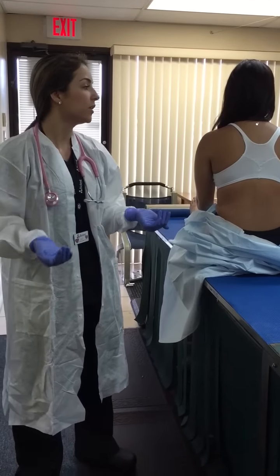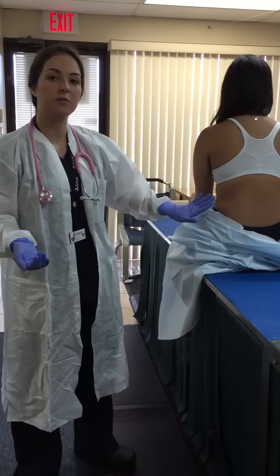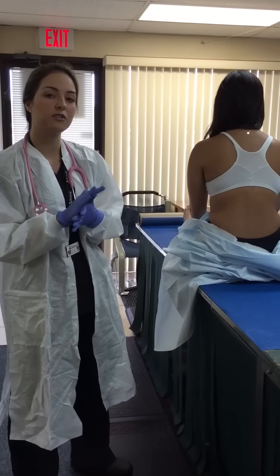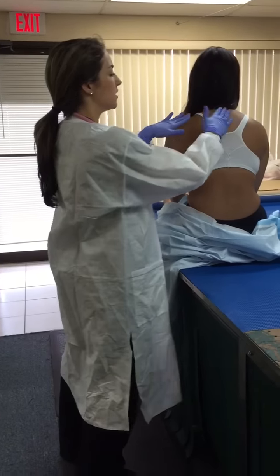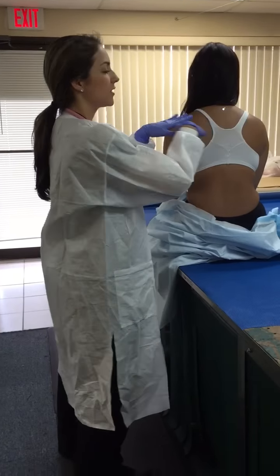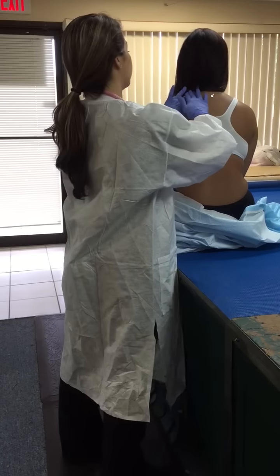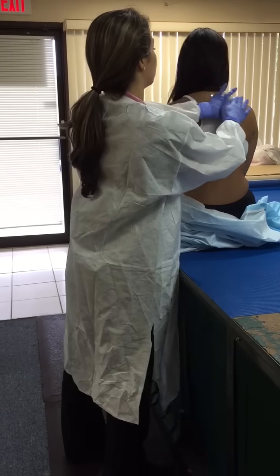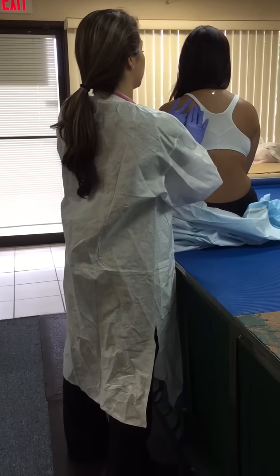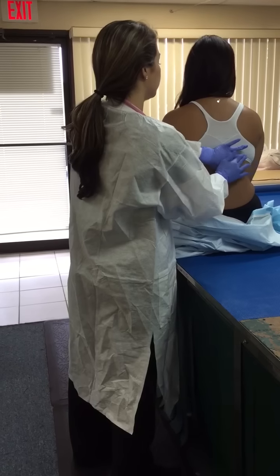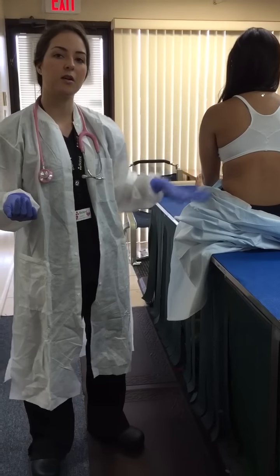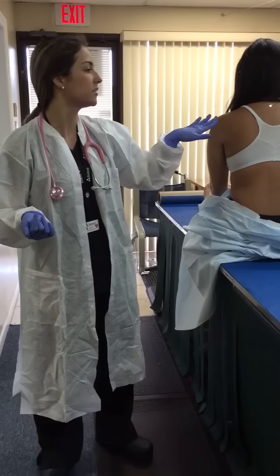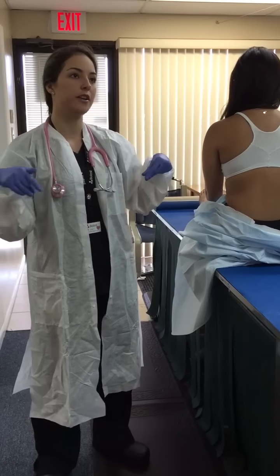Which means she is within normal limits. If I wasn't able to feel vibrations, it could suggest fluid in the lungs. Next I will percuss. I should be hearing dullness over the scapulas, over the shoulder area, and then resonance over the rest of her lung fields. So you're going to feel my fingers. Perfect, and that's exactly what I heard. I heard the resonance over the lung fields and the dullness over her scapula areas.